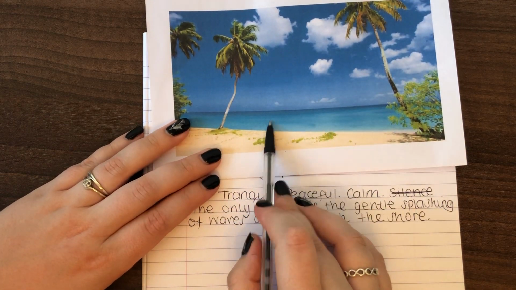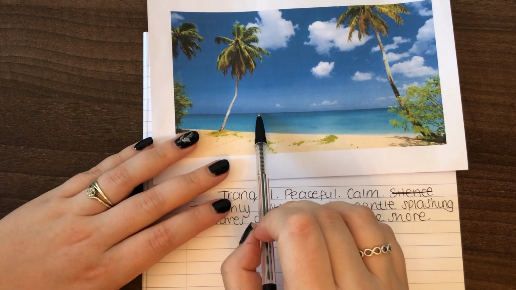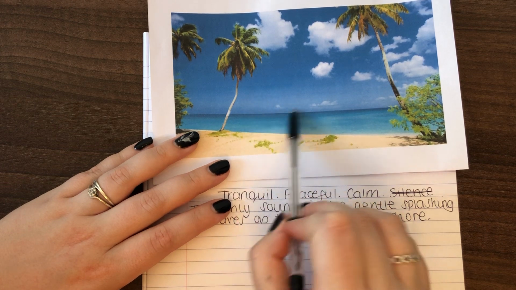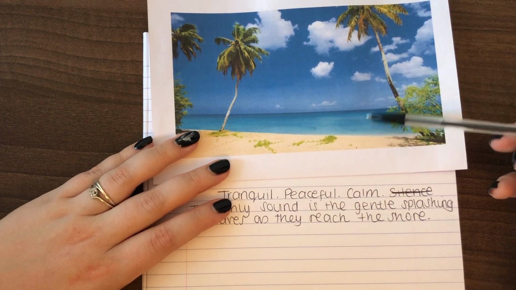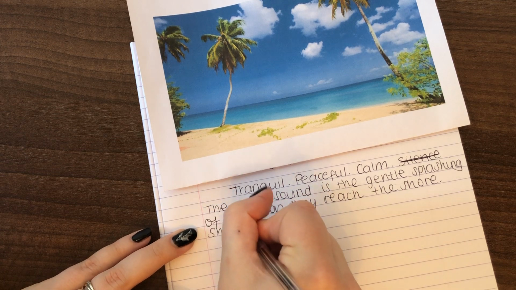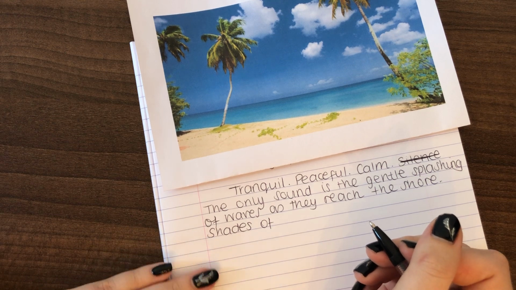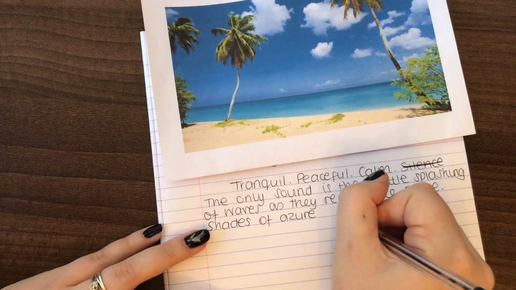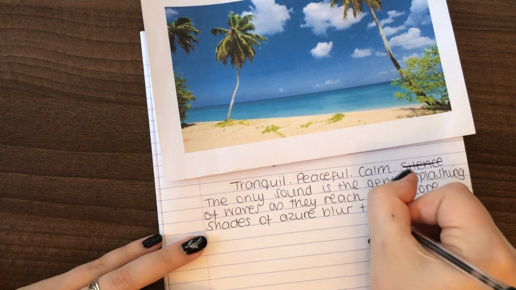I'm going to talk about these blues because what I feel like is that's the edge of the sea, but you can hardly see it because there's almost like a blurred boundary between the water and the sky itself. And what you've got is kind of shades of blue. Yeah, so I'm going to start with a description of that. So shades of, rather than blue, I'm going to go for azure. Blur the horizon.